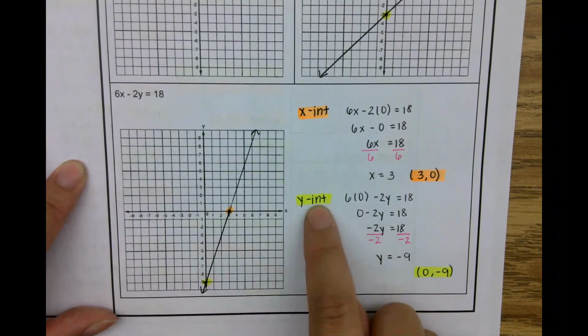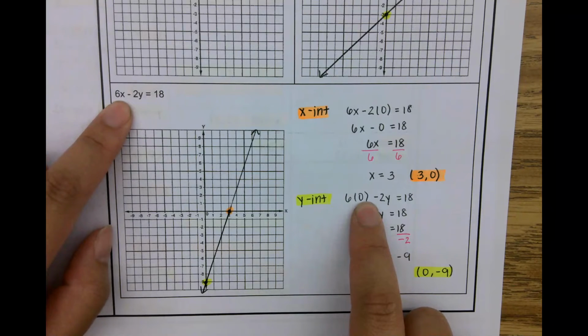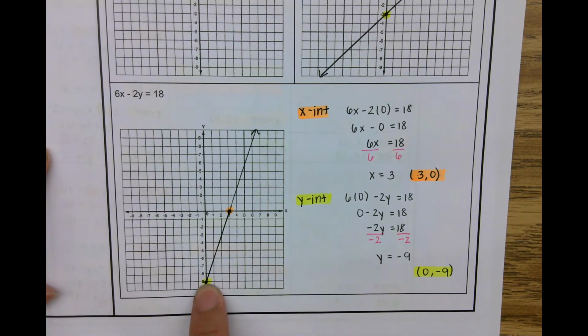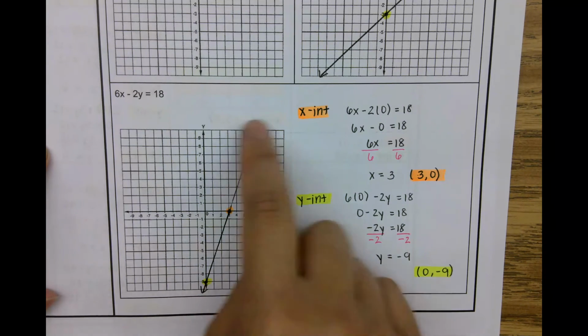To find our y-intercept, you're going to plug in 0 for x and solve for y. When you do that, you get y equals -9. So the y-intercept is at 0, -9. That's right here. All I have to do is connect the dots, and linear functions go in both directions forever, so that's why you see there are arrows at the ends.